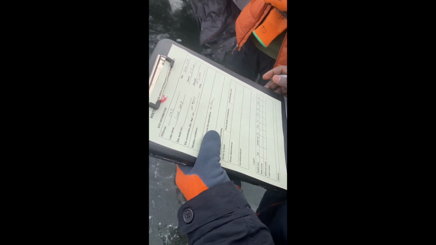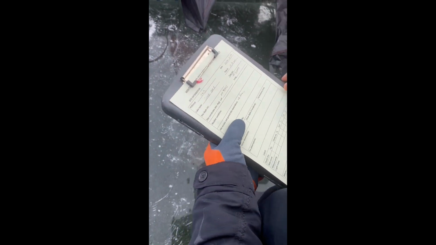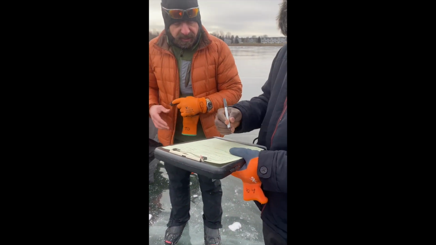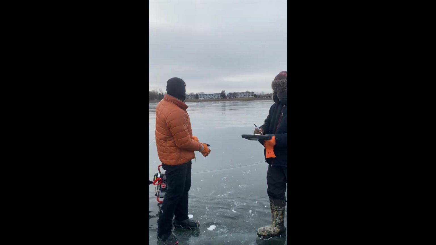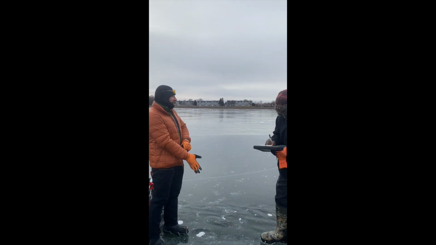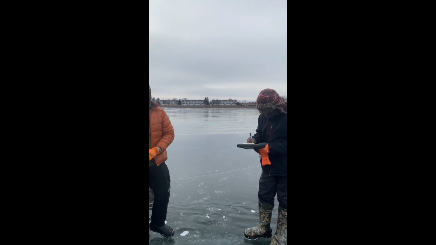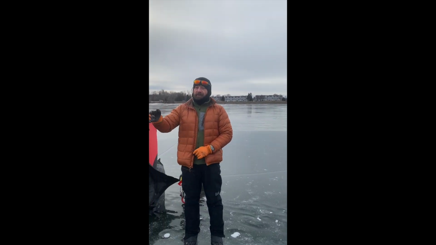Okay, we'll record site depth in a second, but in the meantime, we'll record some weather conditions. So mostly cloudy. It's about -7 degrees Celsius. There's a light wind from the north.